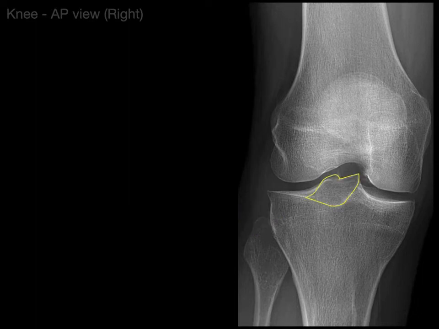That structure right in between is called the intercondylar eminence, and that projection has these spines that come up, these tibial spines, and this is where our ACL and PCL, the cruciate ligaments, attach.